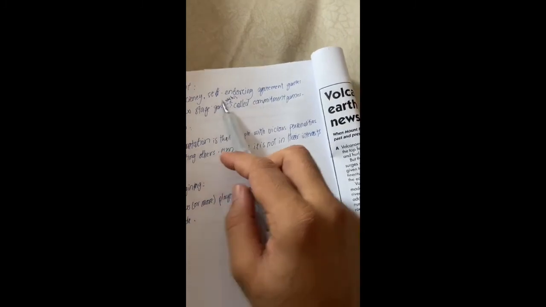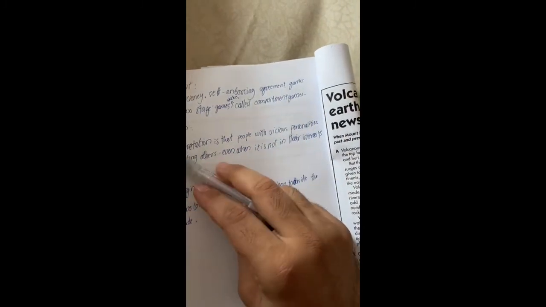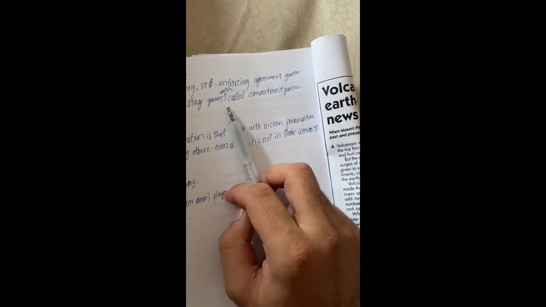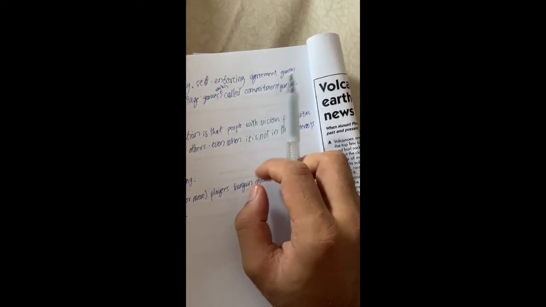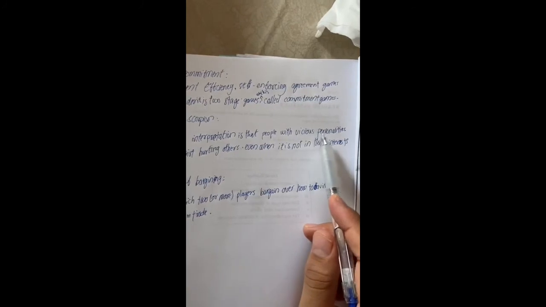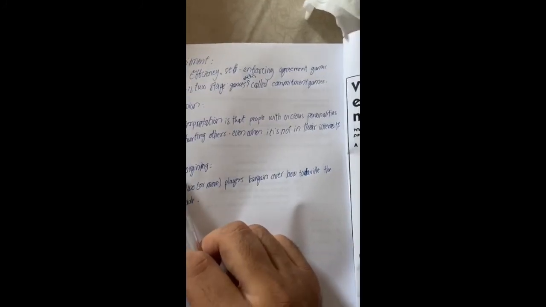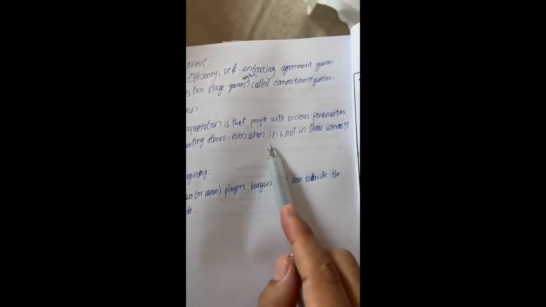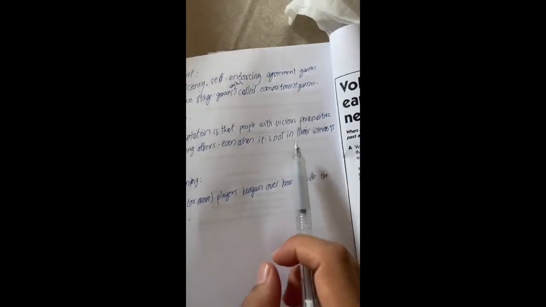Today I'm going to explain the game of commitment. Game of commitment, commitment efficiency, self-enforcing agreement games. We consider a two-stage game, which is called a game of commitment. And now I'm going to explain the frog and scorpion. A common interpretation is that people with vicious personalities cannot resist hurting others, even when it is not in their interests.